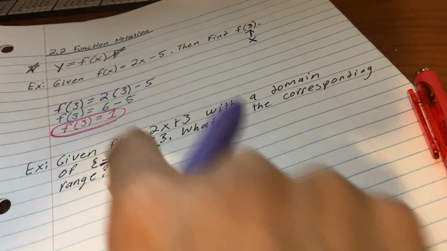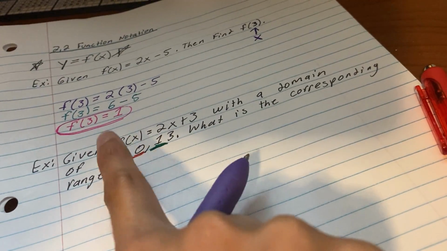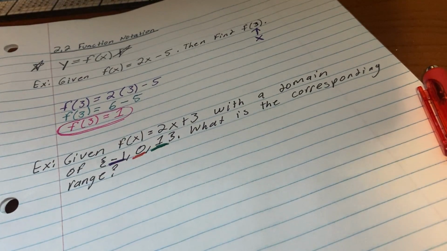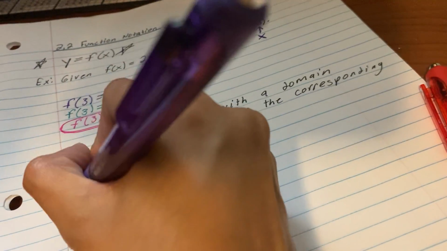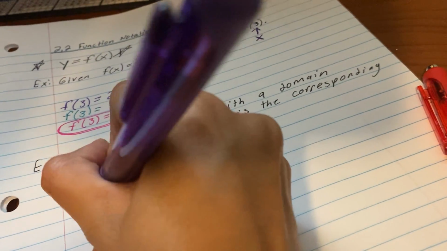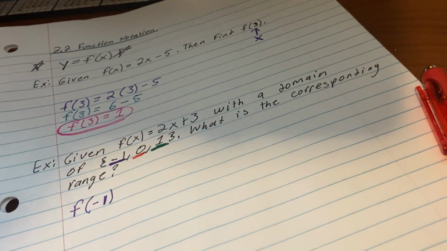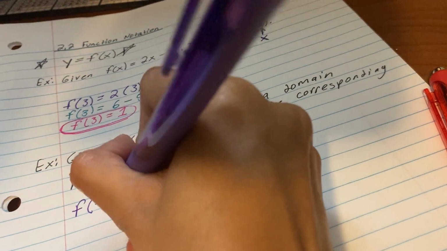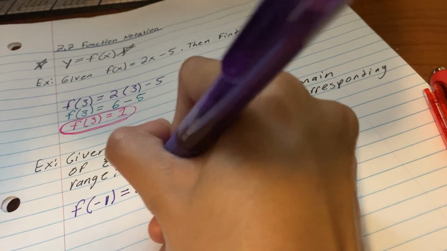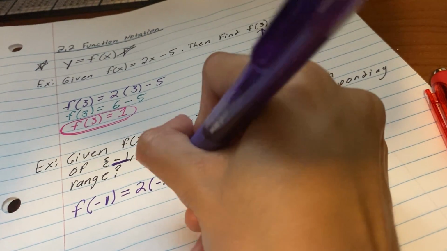Just like I did in the last problem, I'm going to take the first number they gave me, which in this case is -1, and replace wherever I see an x. So I'm going to put f of -1 equals 2 times -1 plus 3.